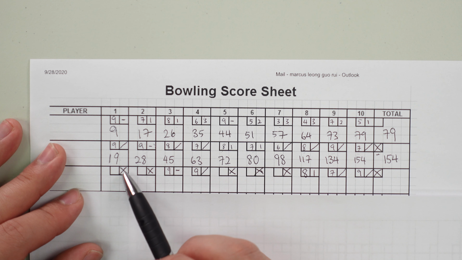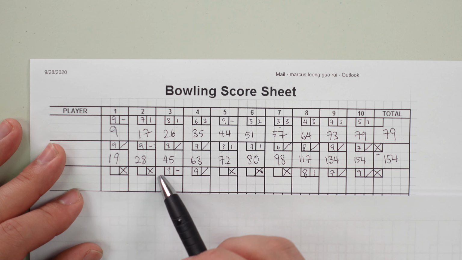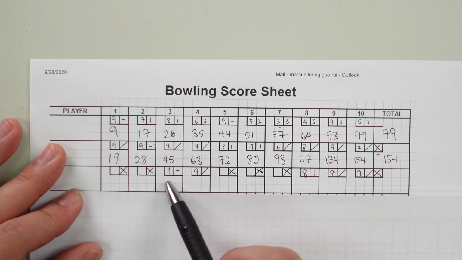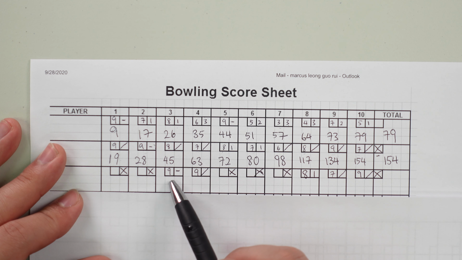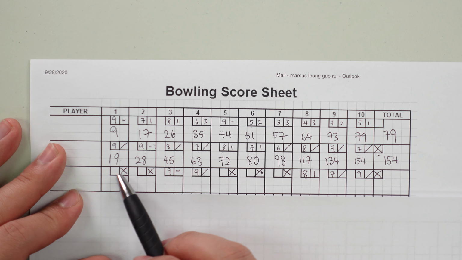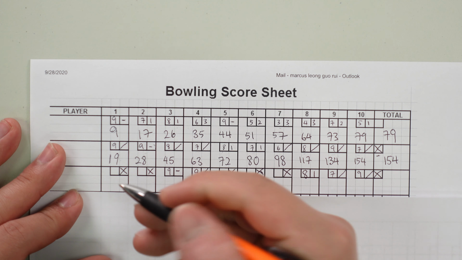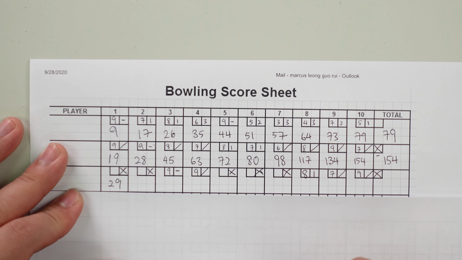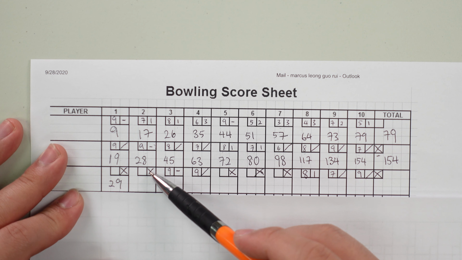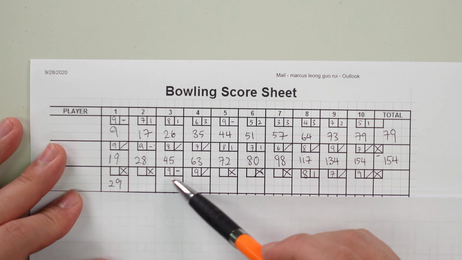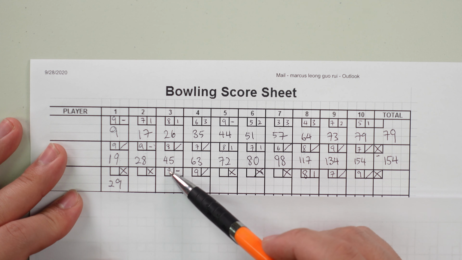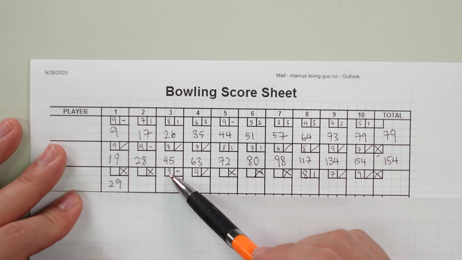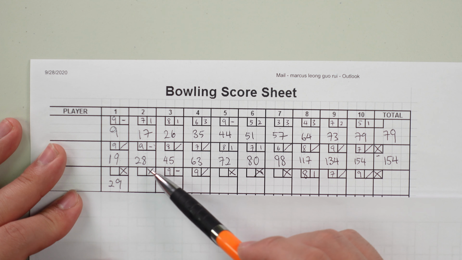So now strike is 10. Another strike, 10. So you add up, it's 20. And then you look at the first shot of frame 3, which is 9. So 10 plus 10 plus 9, 29. So the first frame will be 29. Okay. And now in frame 2, it's a closed frame. But the next frame is not a strike. So you have to count 10 plus 9. So it's 19. Similar to the spares.